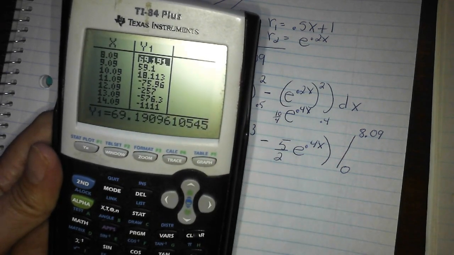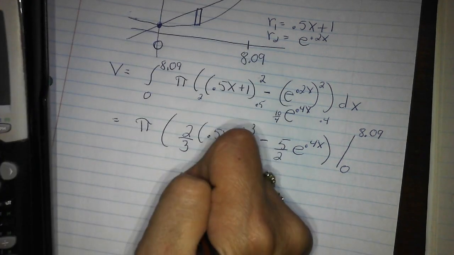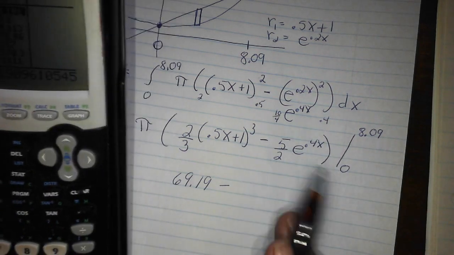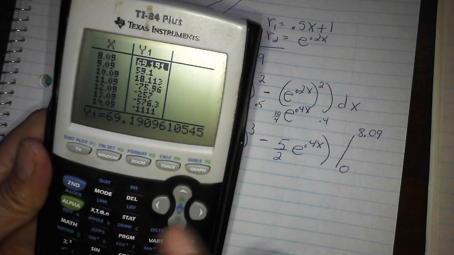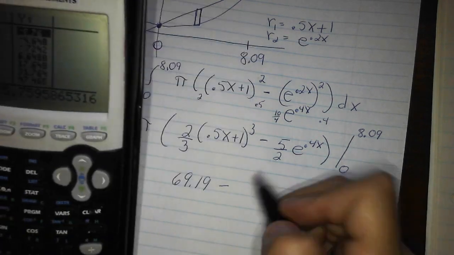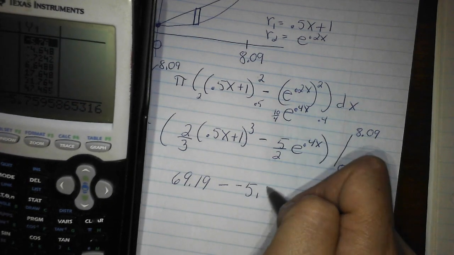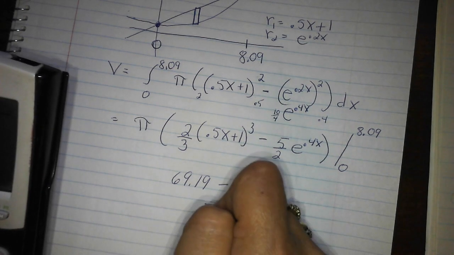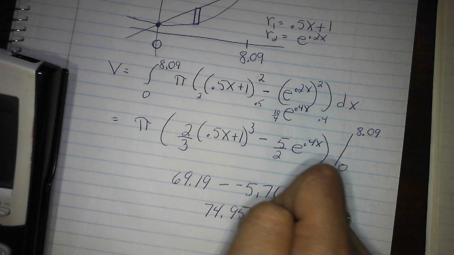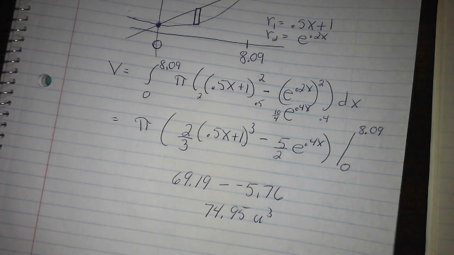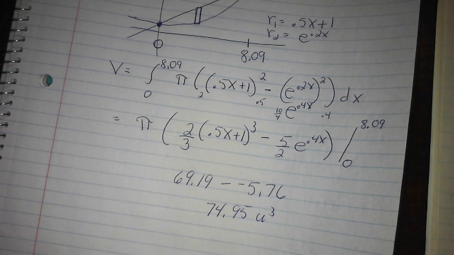So I'm getting 69.19. You do have to show me both of these numbers. Minus, and then the 0. That's not 0, so I am going to get something. A negative 5.76. So now adding those together, 74.95 cubic units. So just keep track of the algebra and you should be good.